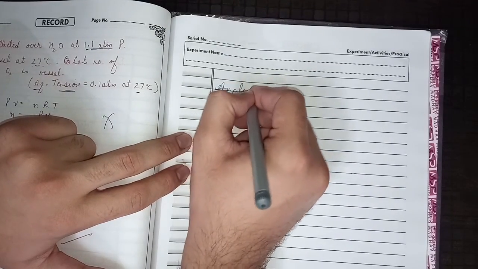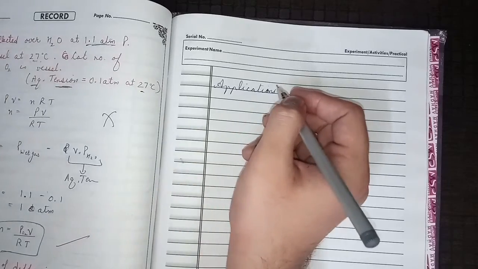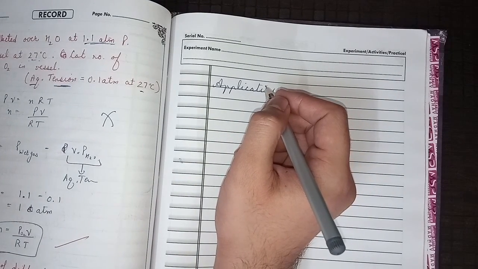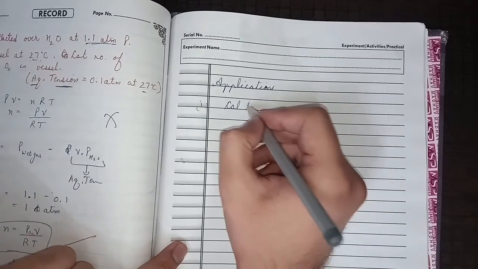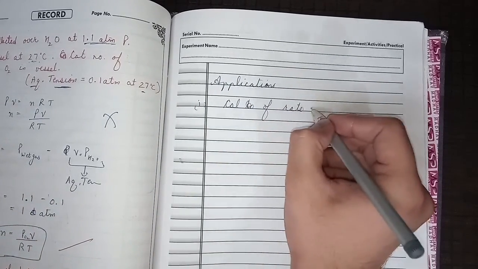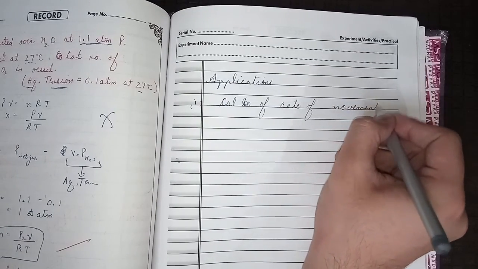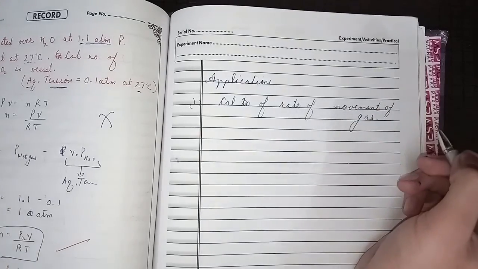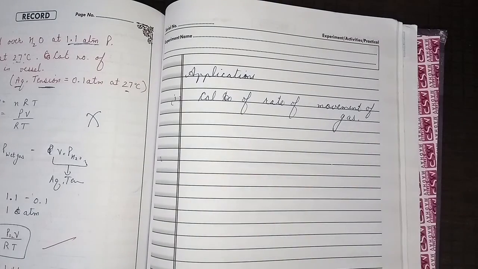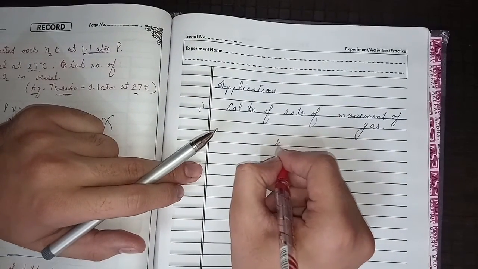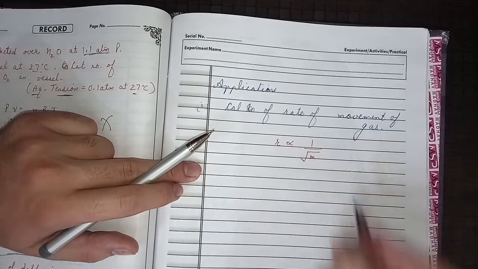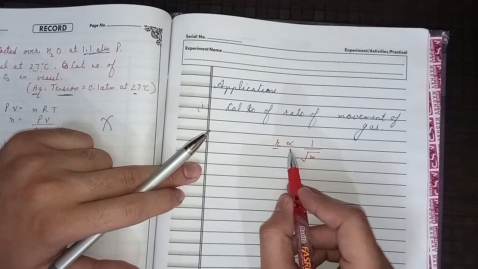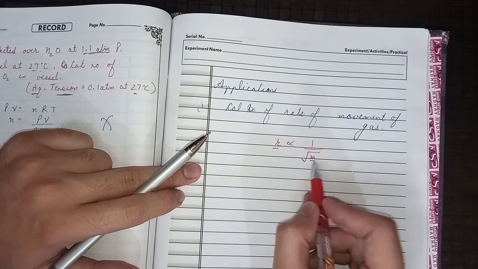So the application number 1 is calculation of the rate of movement of a gas. So you will think, sir, you have not told anything, you only gave the definition of the law and left the work. So let us see what the law says. According to the law, the rate of any gas is inversely proportional to the square root of its molecular mass. That is, our rate is inversely proportional to under root of molecular mass of that gas.